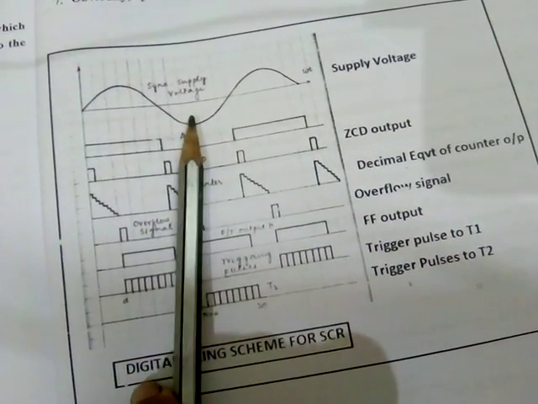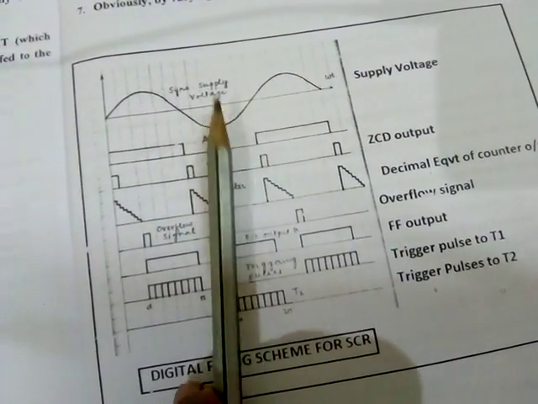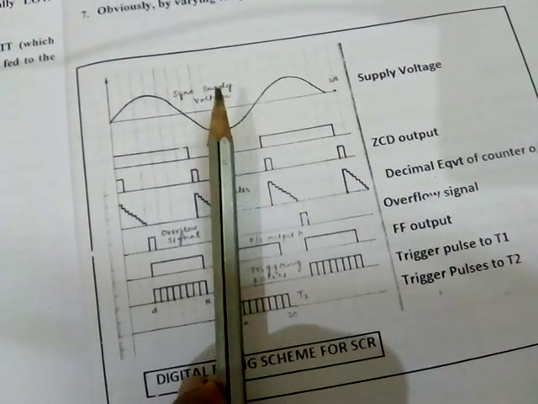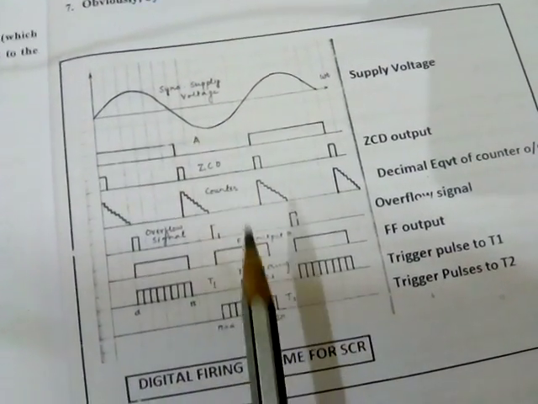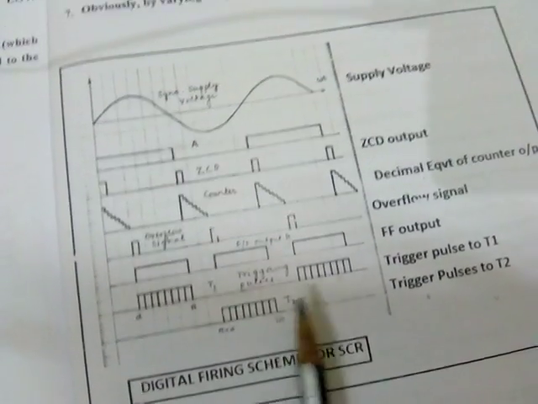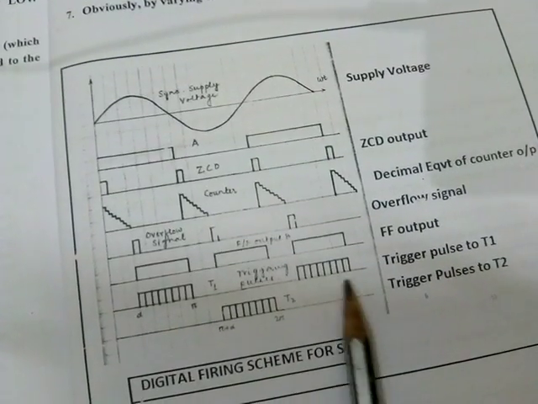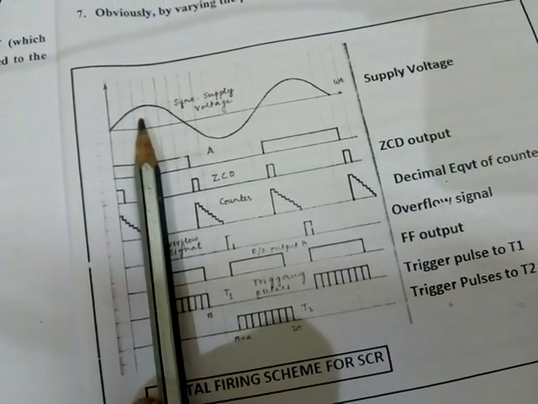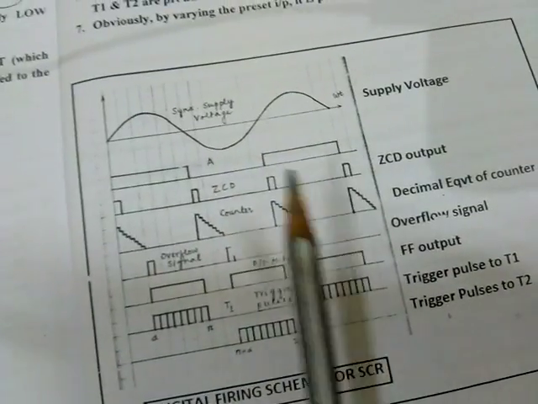T2 will be connected in reverse to T1, hence in the negative half cycle T2 will be forward biased. In the positive half cycle T1 will be forward biased. So during the negative half cycle the firing angle will be given for T2, and during the positive half cycle again to T1, next again to T2, like that it will go. How T1 is fired during the positive half cycle and T2 during the negative half cycle, you will study later.